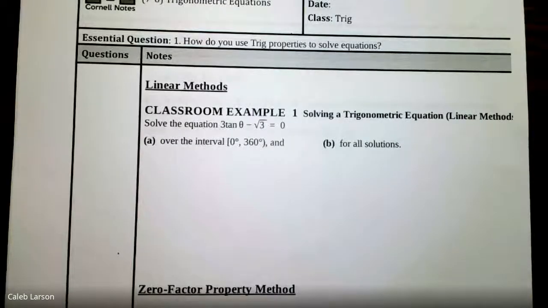All right, welcome to lesson 7.6 on trigonometric equations. I'm recording this in a different fashion than I usually would, but I had some free time at school, so we thought we would try it, okay?